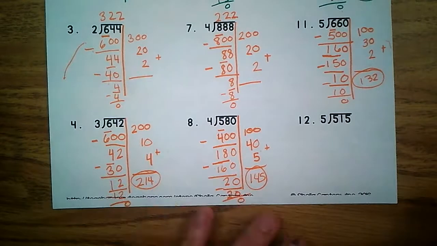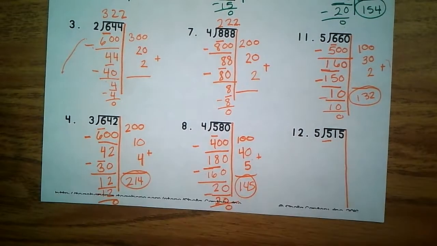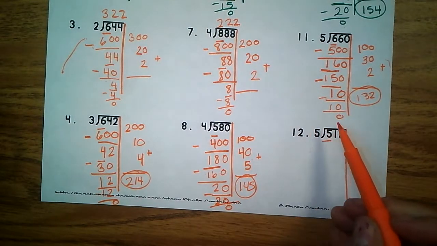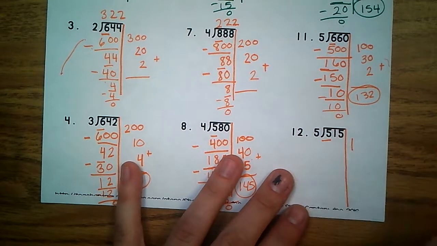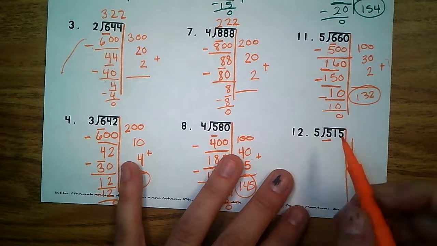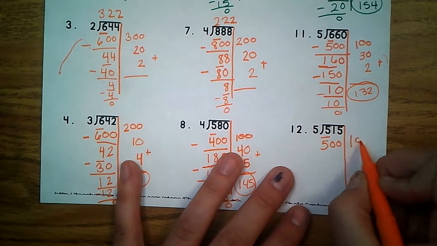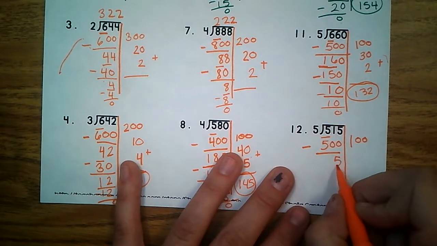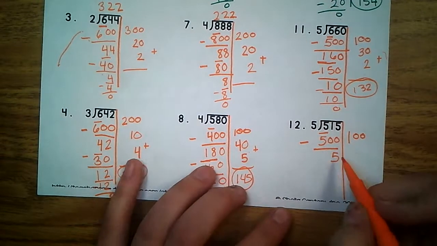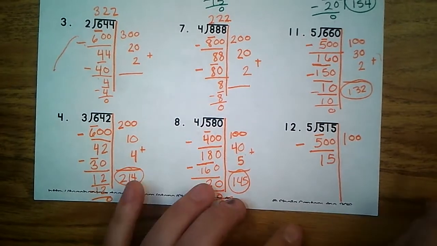And moving on to the last problem, go ahead and draw your line down and underline the first number. 5 times what equals 5? I know that 5 times 1 equals 5, so now we're doing our multiplication. Put the 5 under, add 2 zeros here and 2 zeros there. Subtract. 5 minus 5 is 0. 5 minus 0 is 5. 1 minus 0 is 1, and 5 minus 5 is 0.